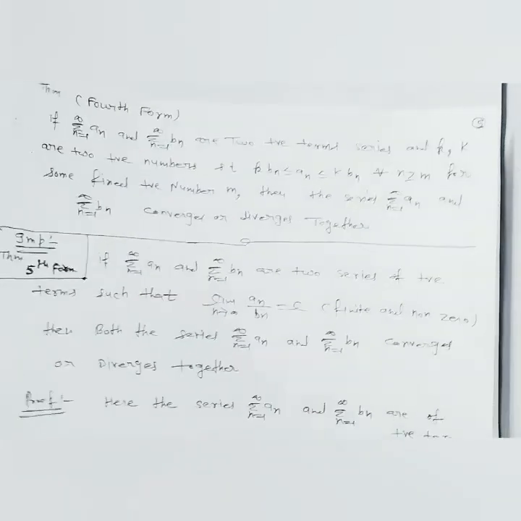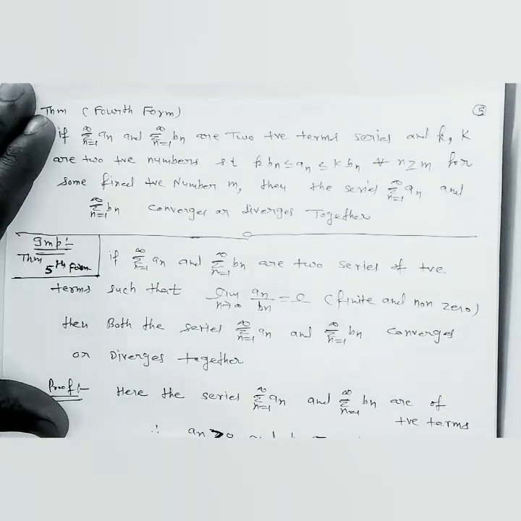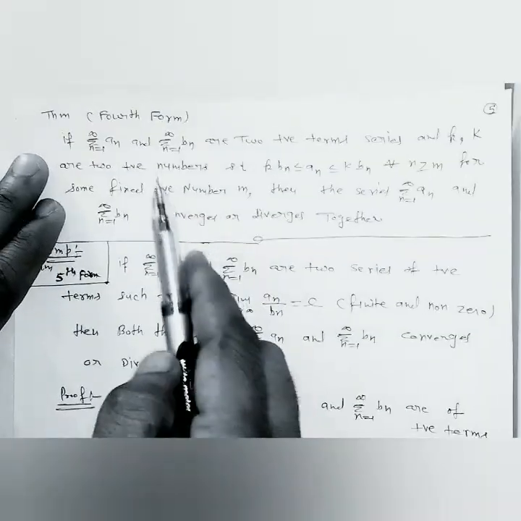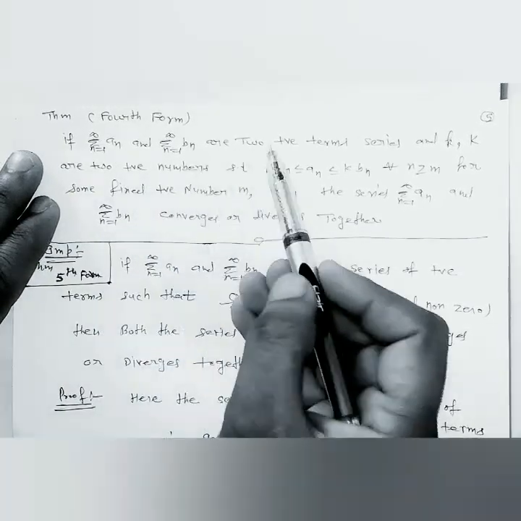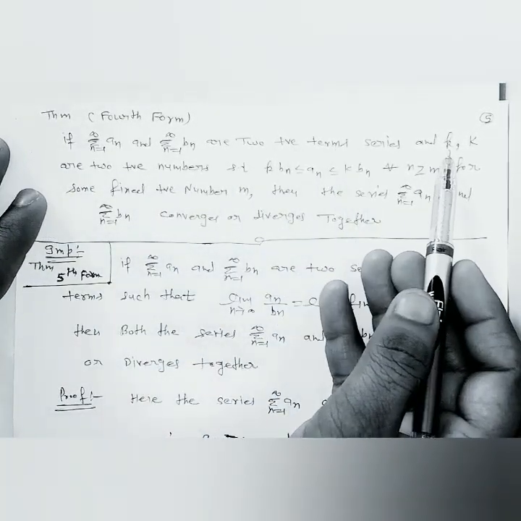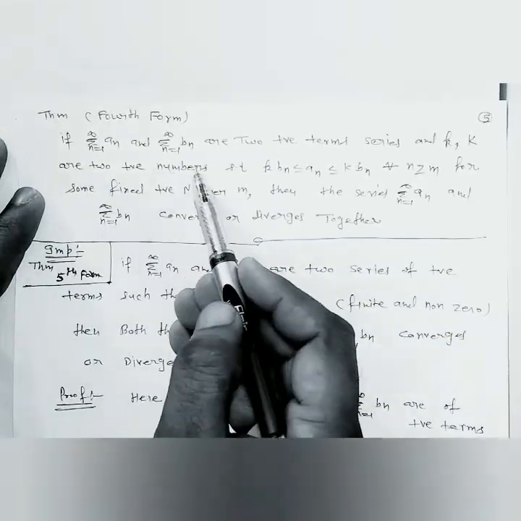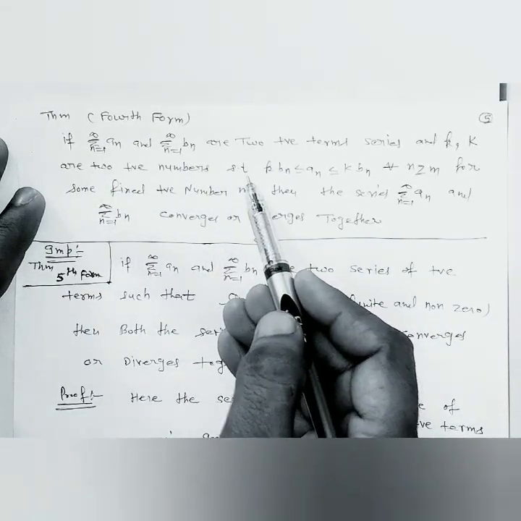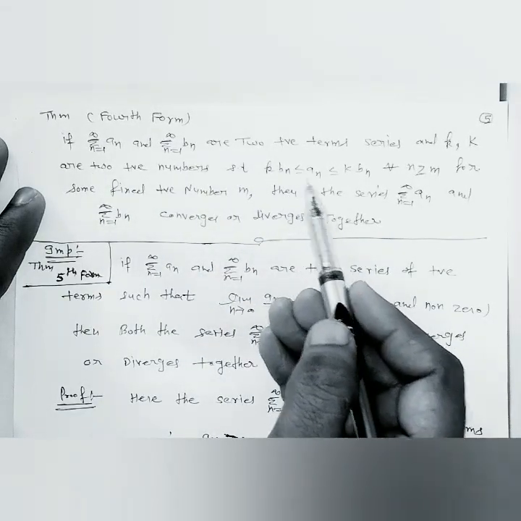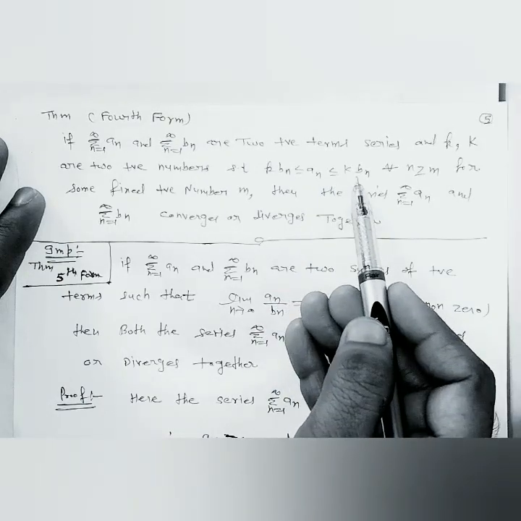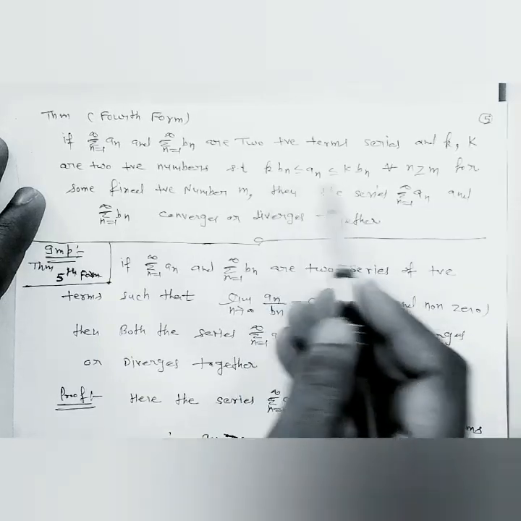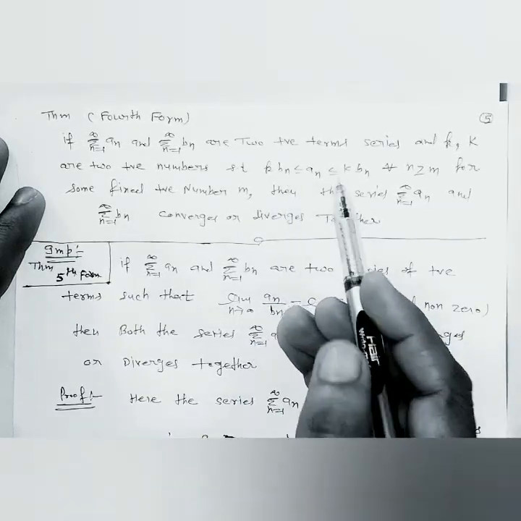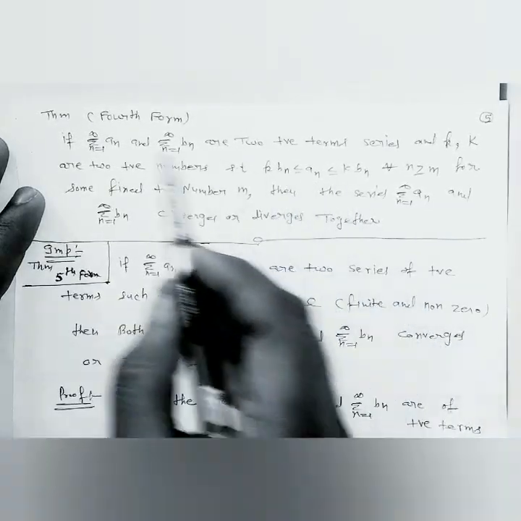Now we discuss the next comparison test, say the fourth form. In the fourth form, if an and bn are two positive term series and small k and capital K are two positive numbers such that k times of bn is less than or equal to an, which is less than or equal to K times of bn for all n greater than or equal to m, that inequality is the same as the second form.